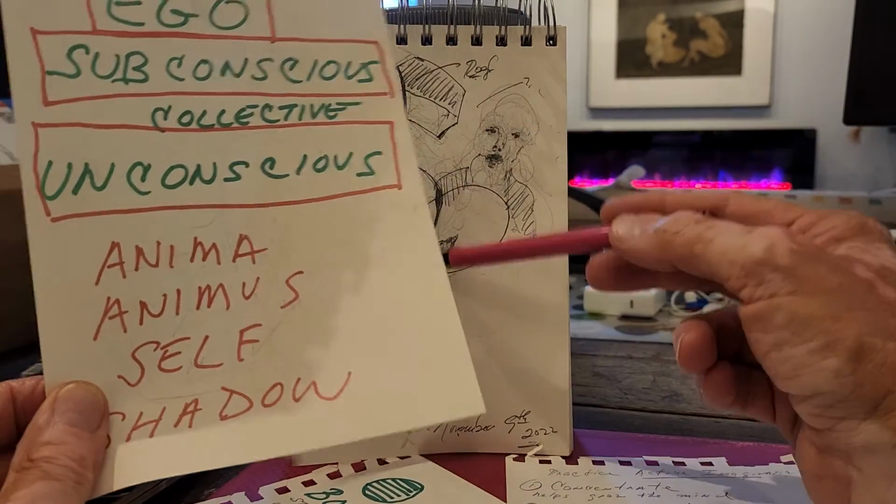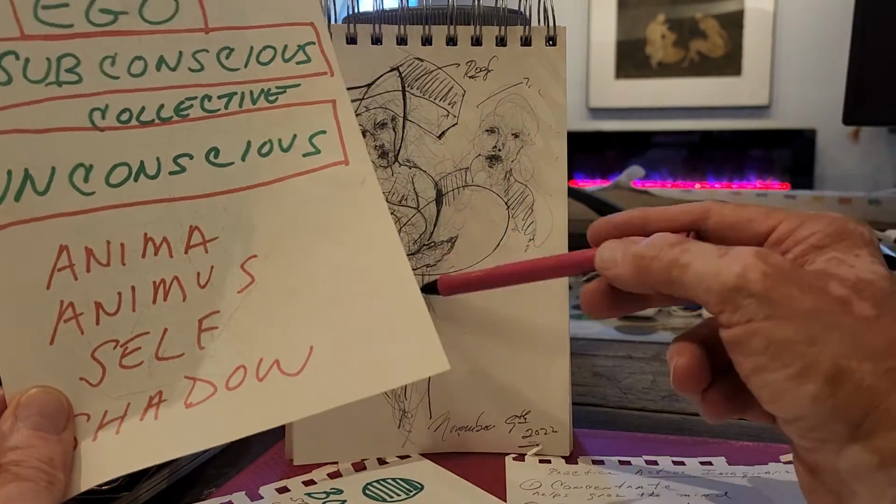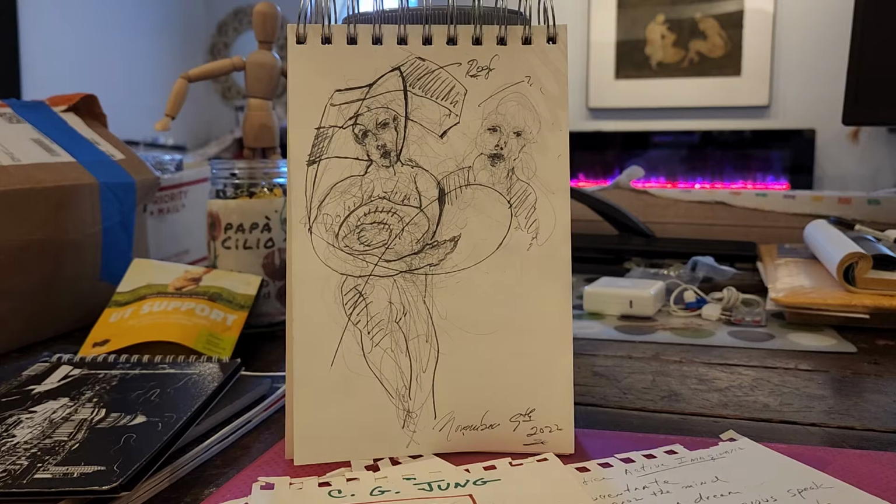And out of all this stuff here, we might generate an archetype, a Zarathustra. Oh my God, I was going to say Lance Armstrong, an archetype. It could be anything.